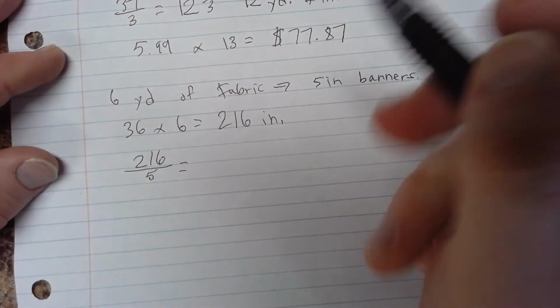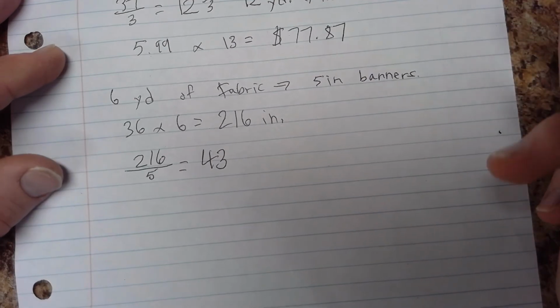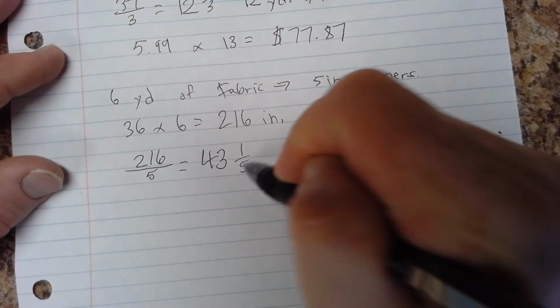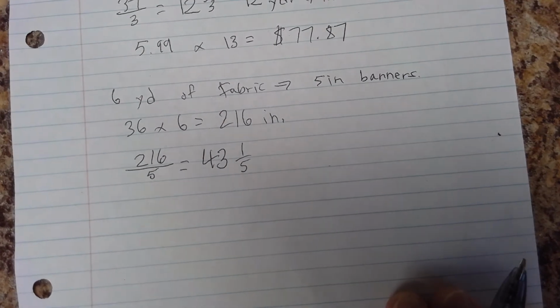So we have 43, can make 43 banners, right? And we're going to have 1 left over. 43 and 1/5. Don't know what you're going to do with that last 1/5. Maybe you'll make a kindergarten banner, right? So anyway, the answer is here that we can make 43 banners. That's it, that's all. There's nothing more to do with this problem. There's really not. I mean, our math is good.